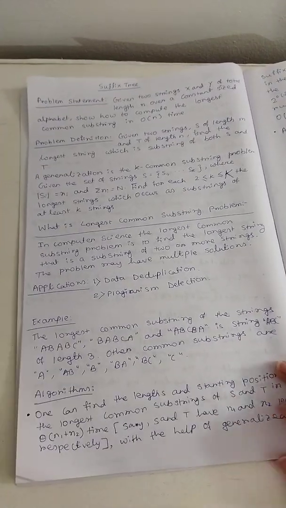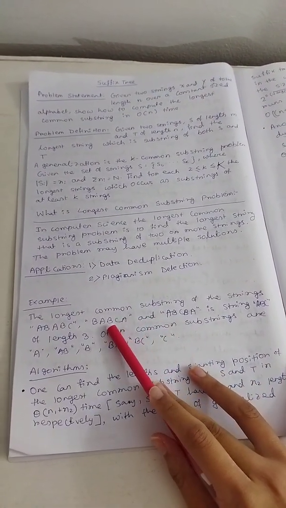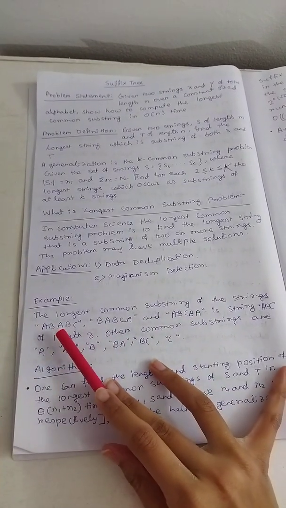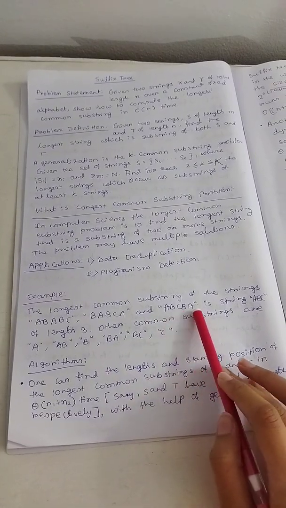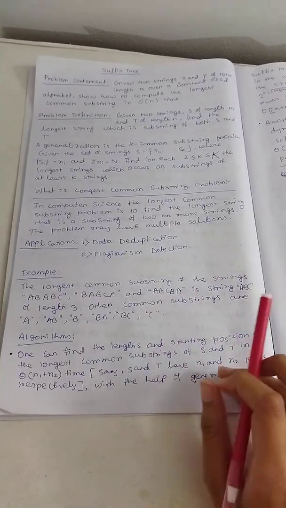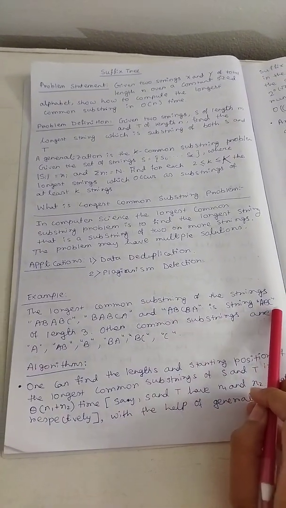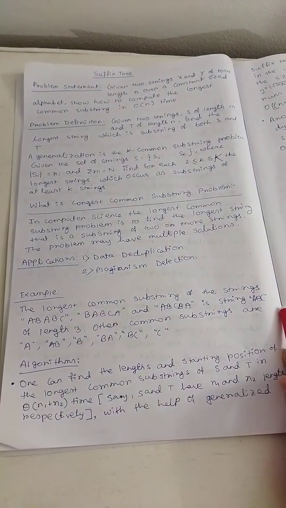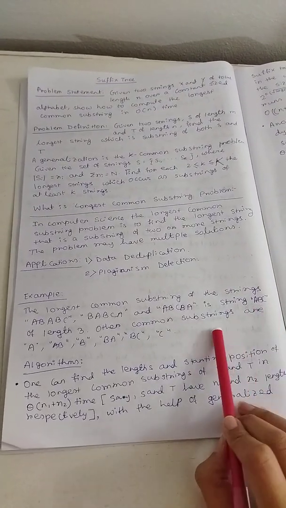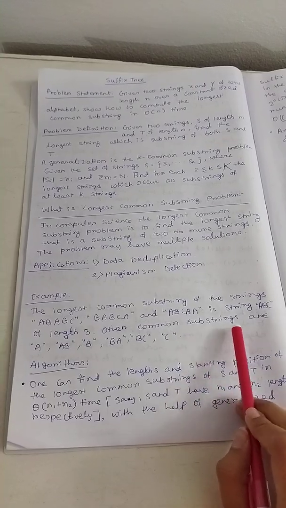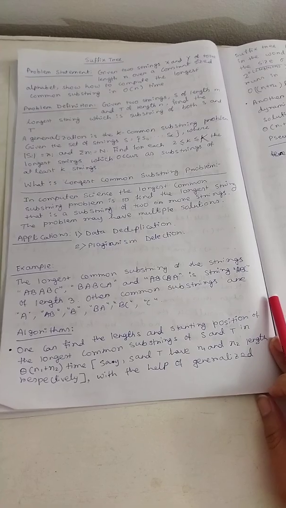Next, we will see an example. Suppose there are some strings: AB, ABC, BA, BCA, and ABC, BA. Here we have to find the longest common substring. The longest common substring is ABC, which has a length of 3. Except that, there are some other common substrings, which are A, AB, B, BA, BC, and C.